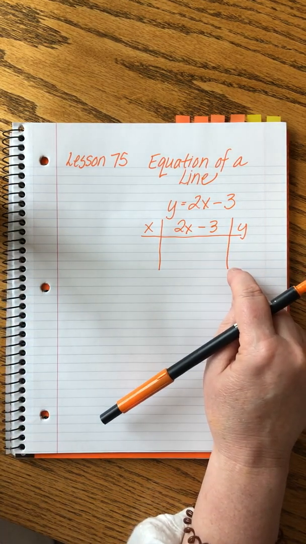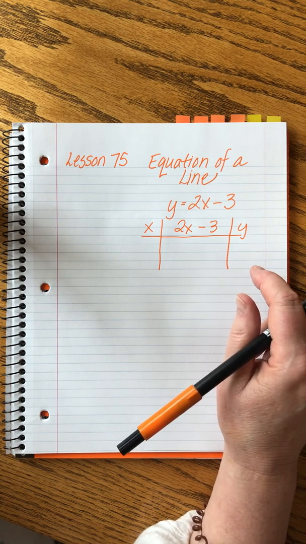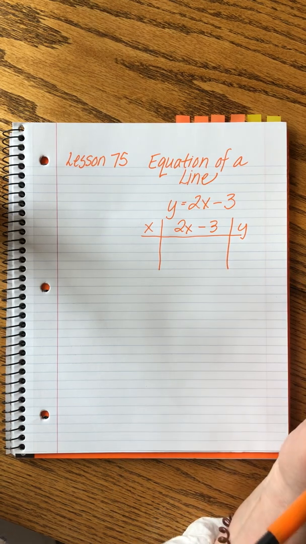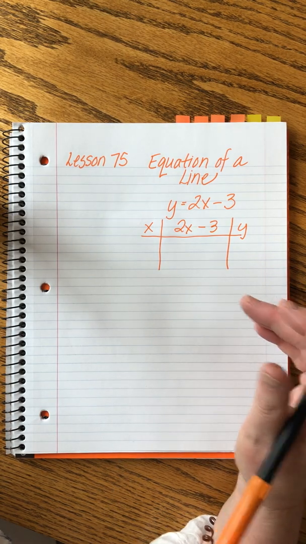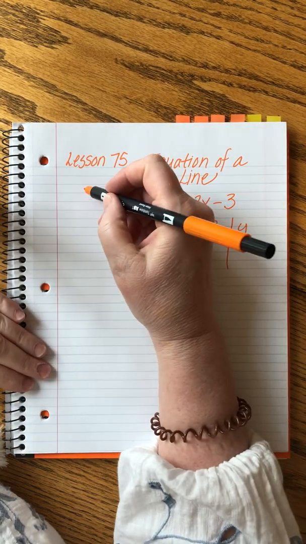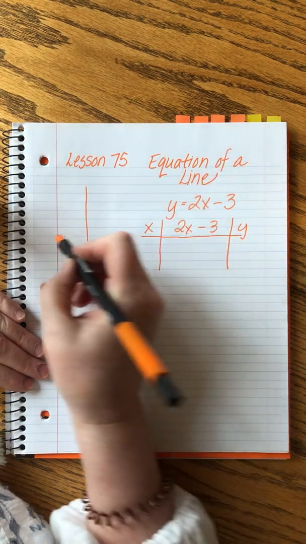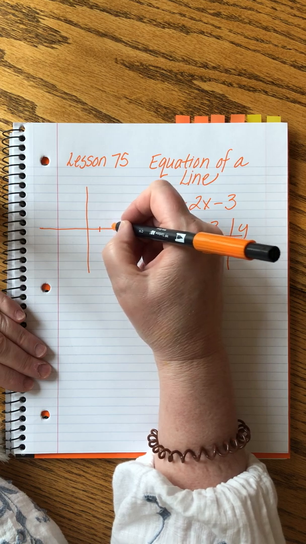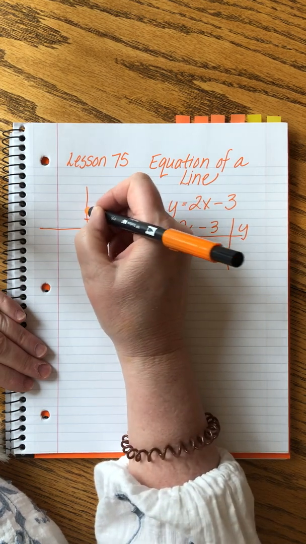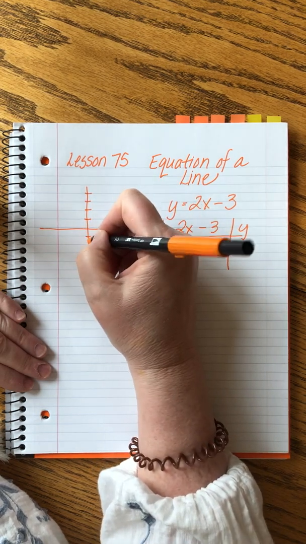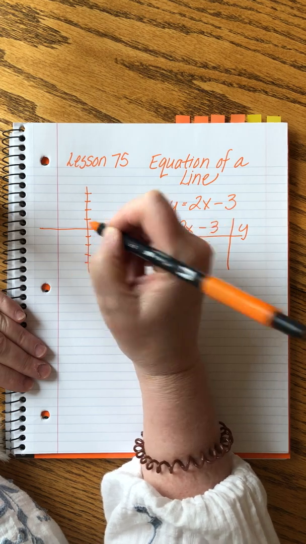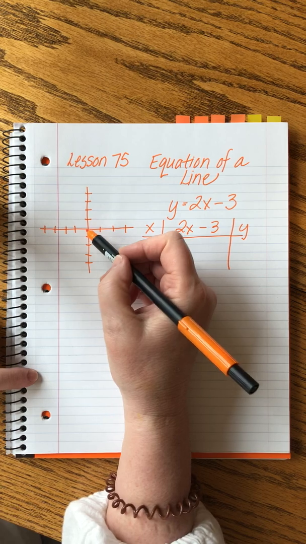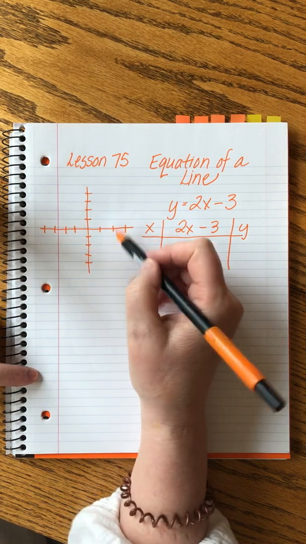What we do then is we choose values for x that are simple, easy numbers, close to 0. We don't want to draw a massive graph. We just want to keep them all close to the middle, because remember, our graph looks like this. And we can count out 1, 2, 3, 1, 2, 3, 4. We make our own graph paper. We know the very middle here is 0, 0, so we want to keep it close.